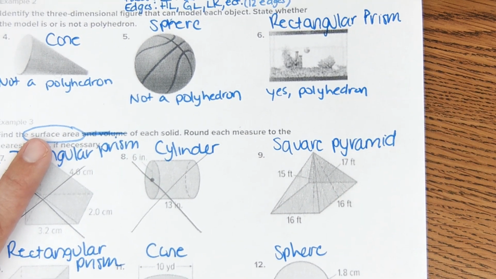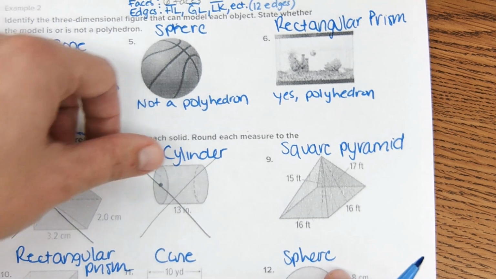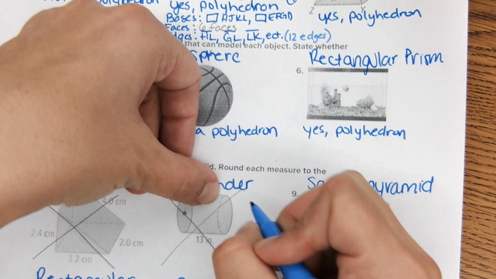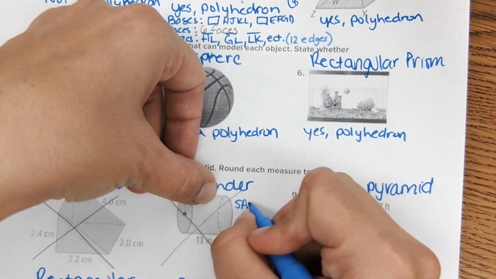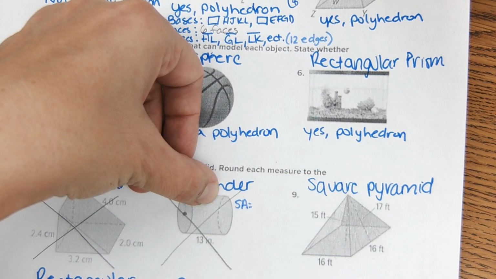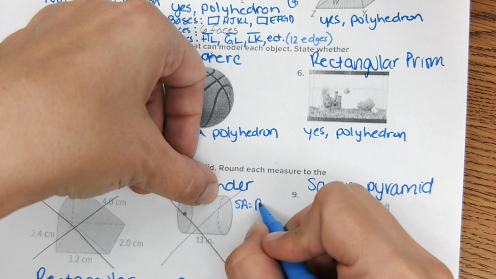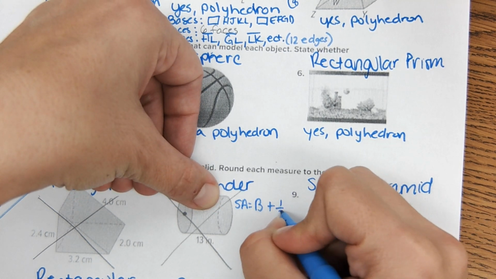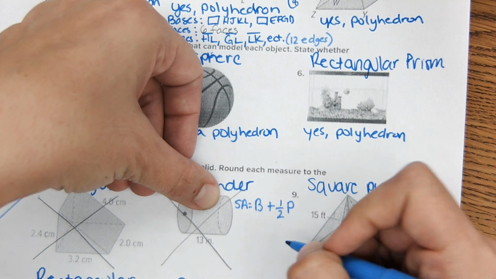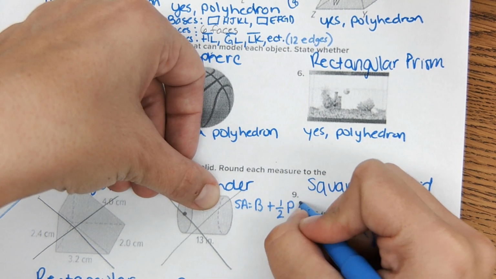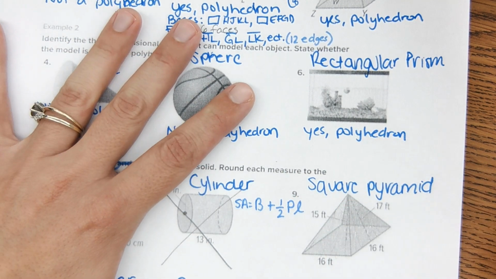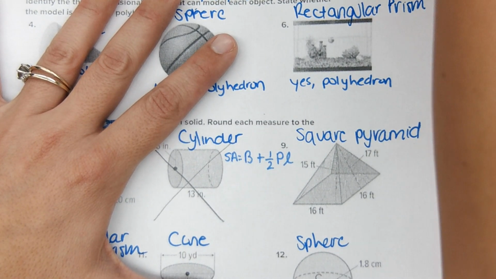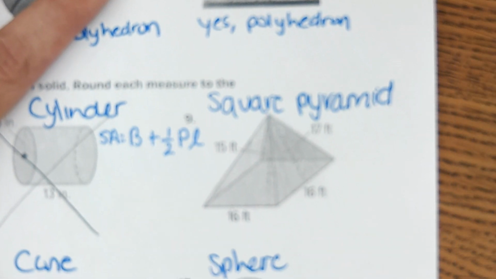Okay, so first thing we're going to do for this problem is write down the equation. So the equation that I'm taking right off the reference sheet is surface area equals area of the base plus 1/2 perimeter of the base times slant height. I'm going to zoom in.